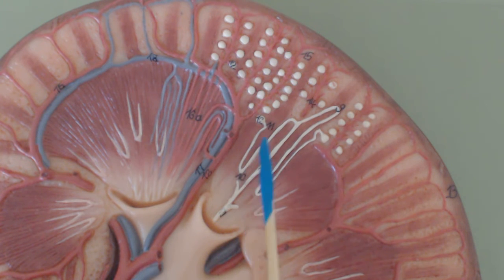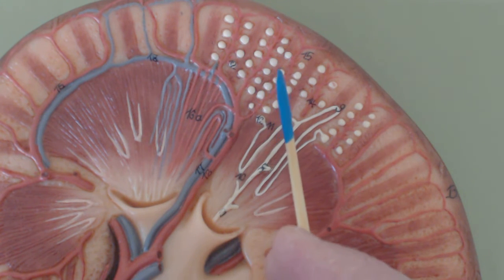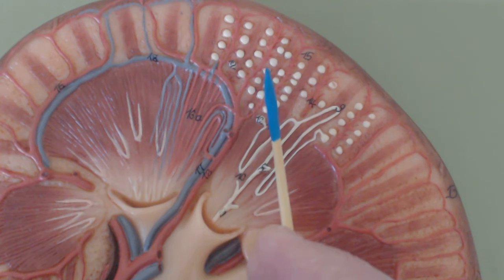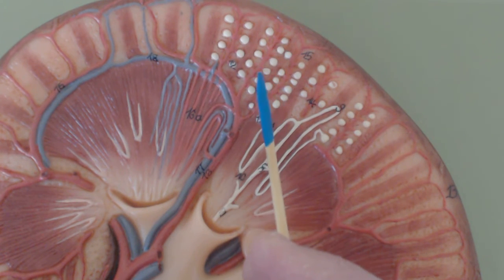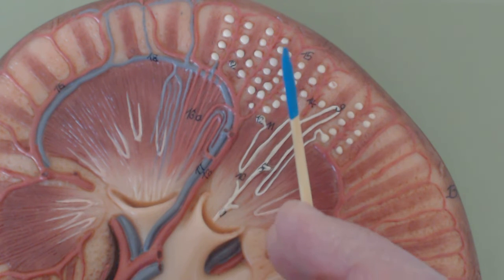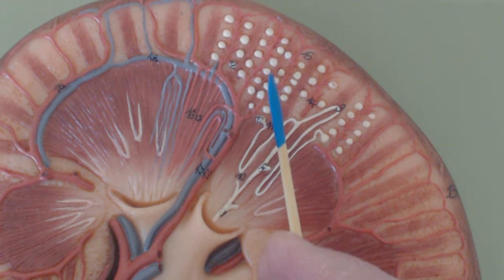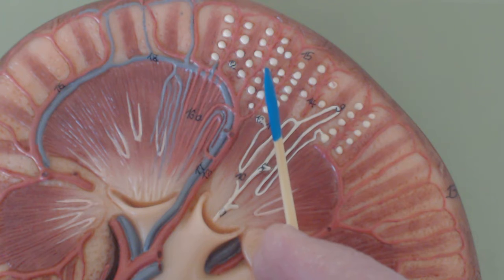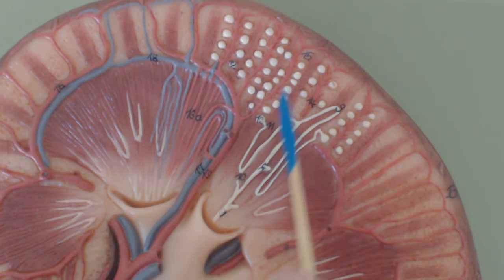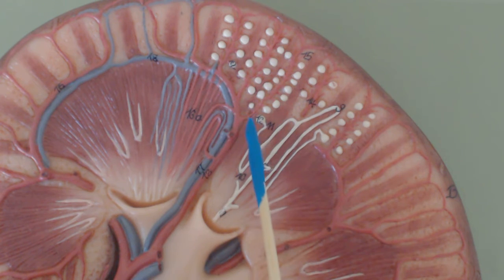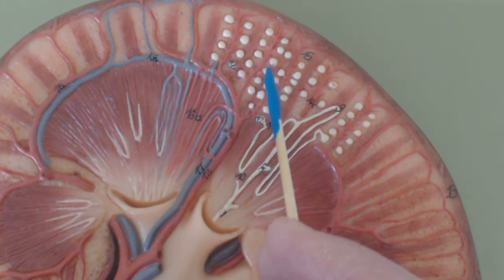The renal corpuscle has two parts, the glomerulus, and the glomerulus itself would be enveloped by the glomerular capsule. So these white balls here are the glomerular capsules, also known as the Bowman's capsules, and they envelop the glomerulus, which would be inside. The glomerulus, again, is a small capillary bed. So the glomerulus and the glomerular capsule make up the renal corpuscle.